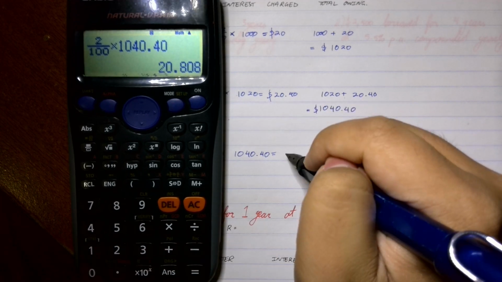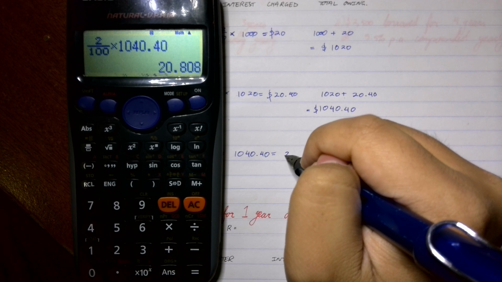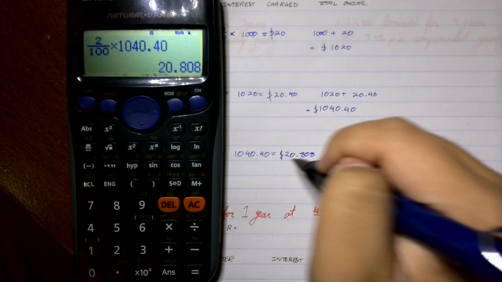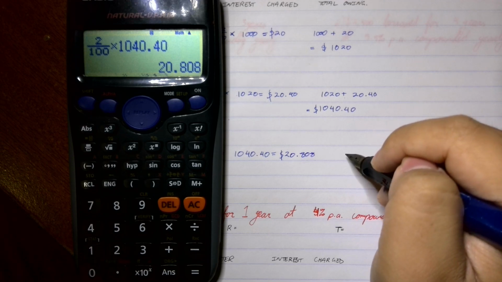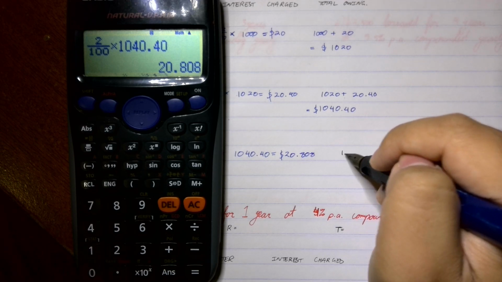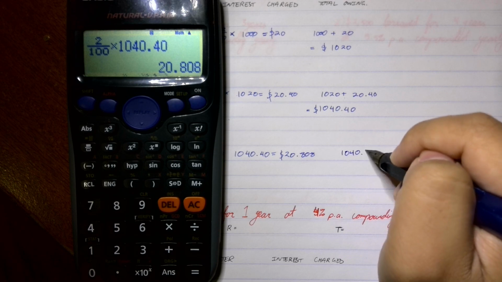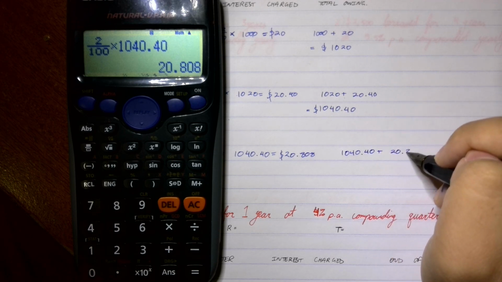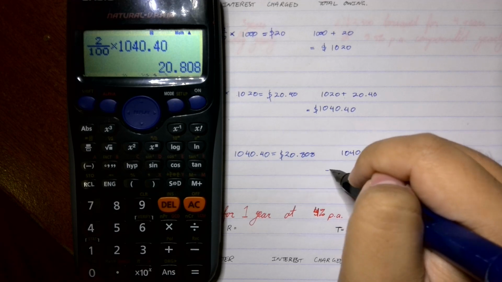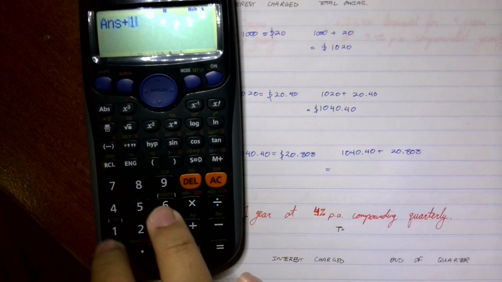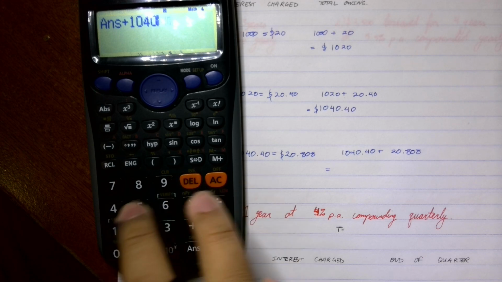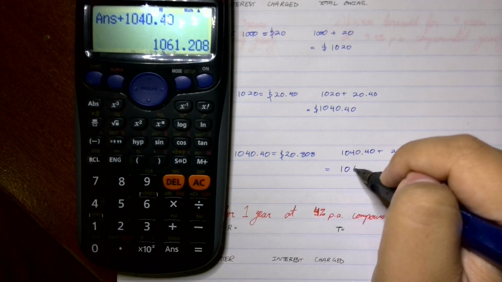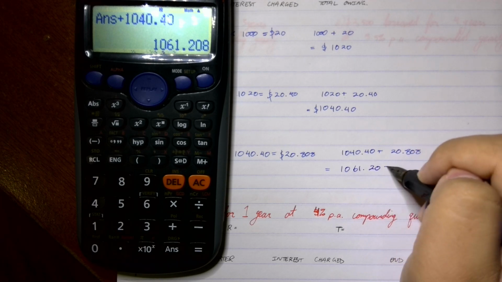So we get $20.808. And so the total amount is what we had at the beginning of the year, 1040.40, plus the interest, $20.808, which gives 1061.208.